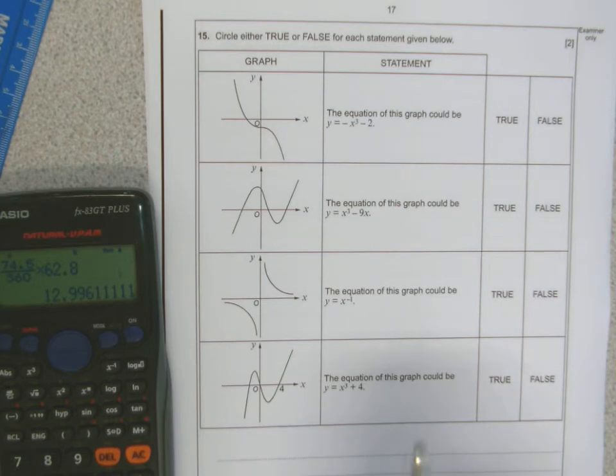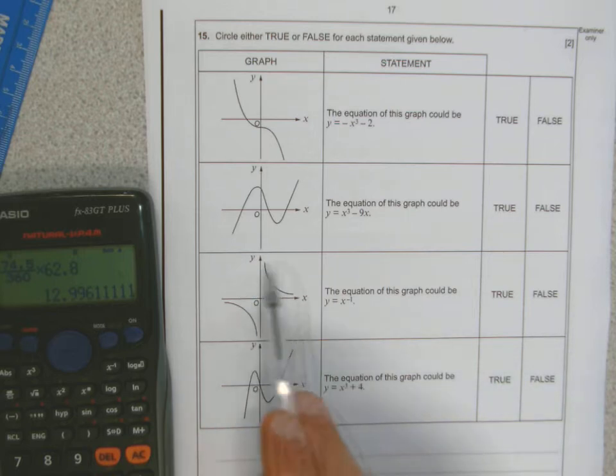Okay, so we've got this question here. We need to see whether it's true or false. There are certain things we can do to help us. This one here, we need to recognize this, so we need to go straight to this one.